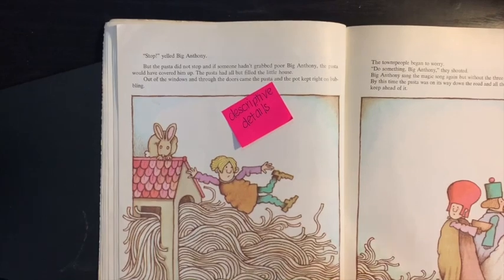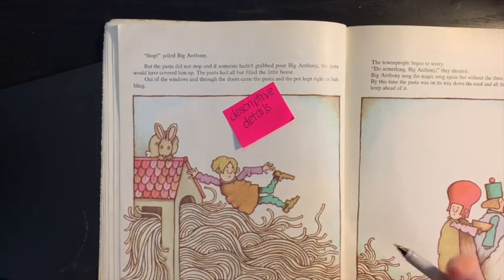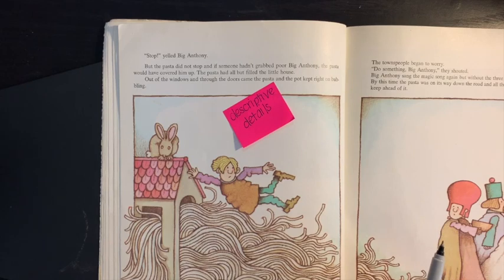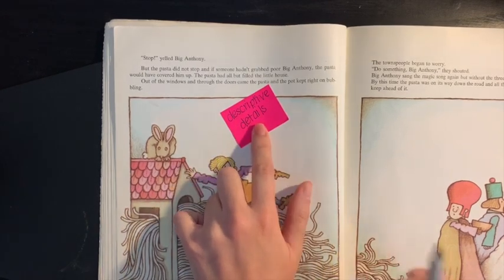So now that I've noticed the type of literary language and I've written it down, it's important that we think, why did the author use it? Today, there is no expectation for you to write down why you think that the author used it. If you would like to, you can, but you don't have to. Today, what I want you to focus on is thinking, why did they use those descriptive details here?